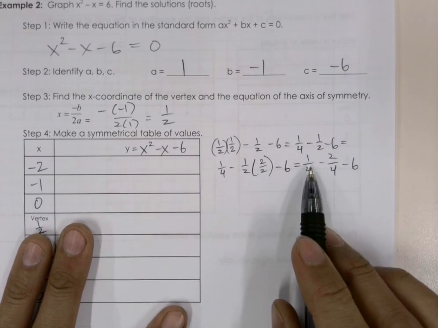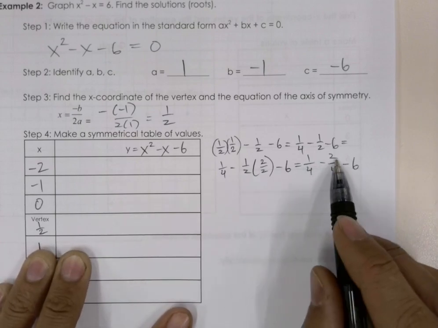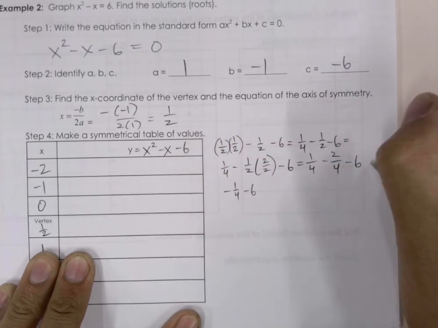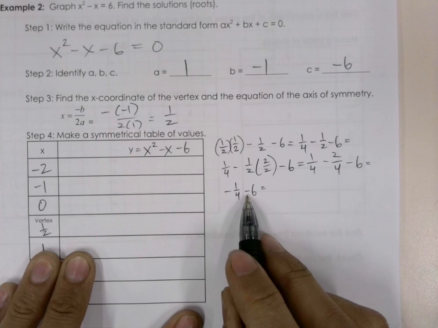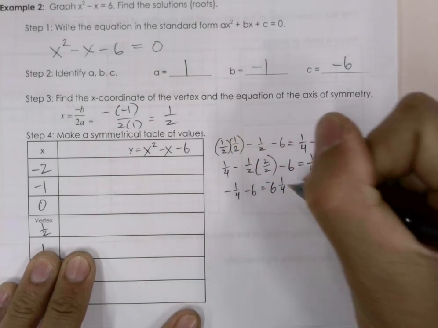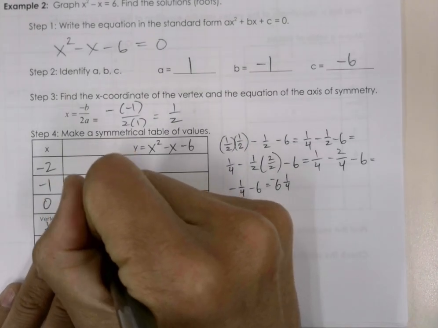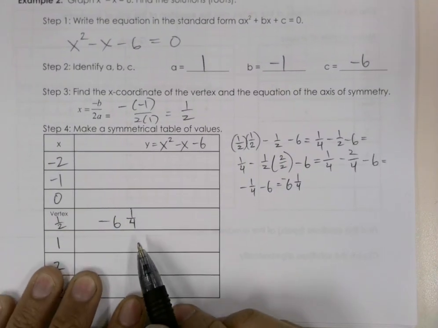All right, so from here, this is quite a beast of a little problem. We have negative 1/4 minus 6. And then what is that going to equal? Well, both the signs are the same, so we're going to add and keep the sign. It's going to be 6 and 1/4, or negative 6 and 1/4. All right, so over here it's negative 6 and 1/4. Sorry, I had to put you through all of that.